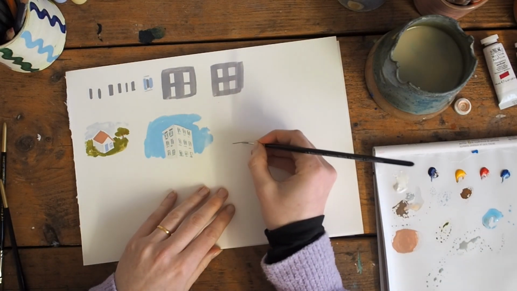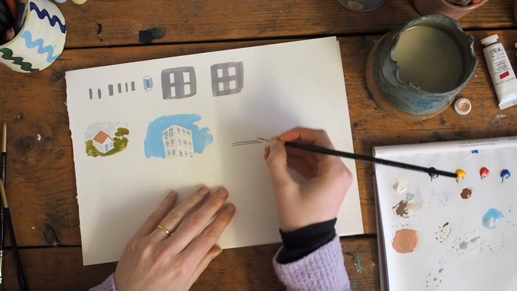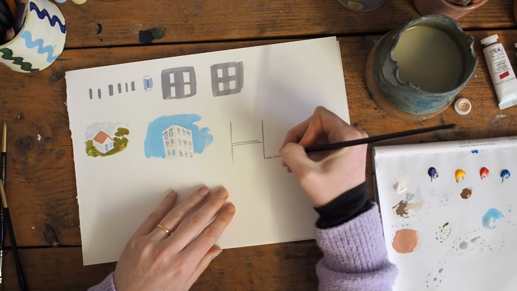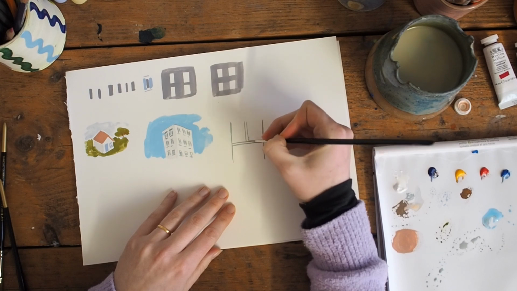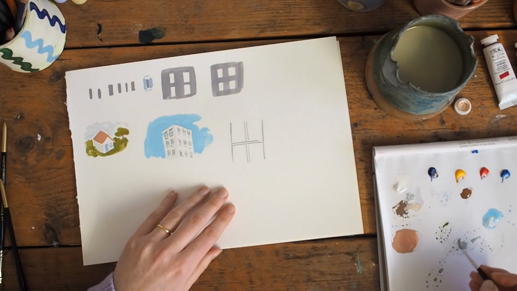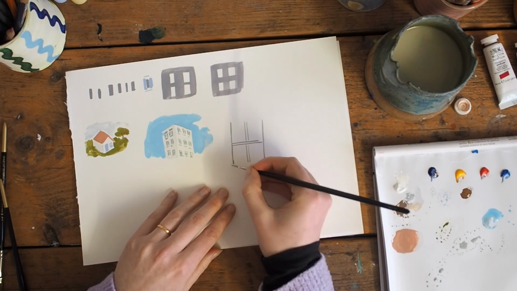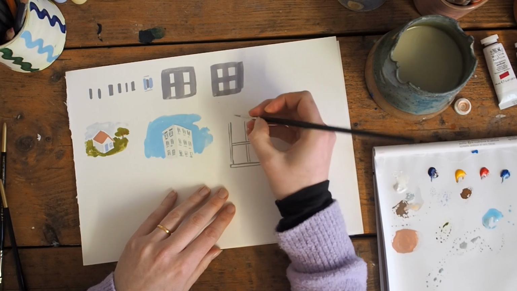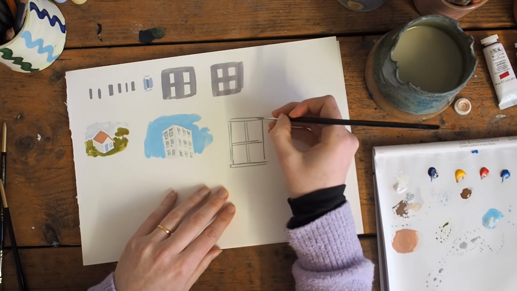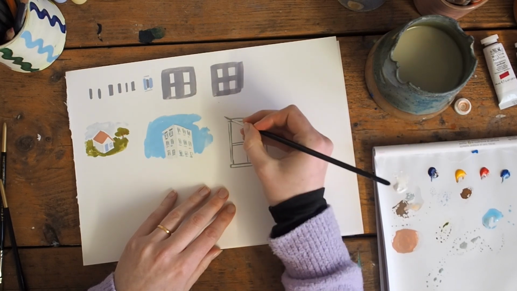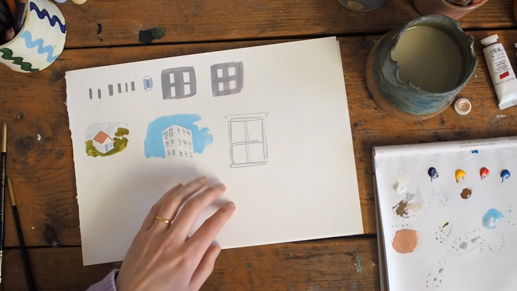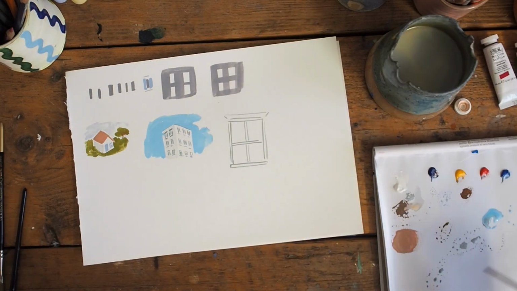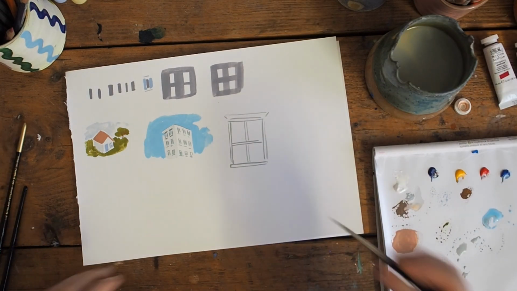So maybe we've got the bit coming across, all the window details here, and then filled in the window panes with whatever colour they're going to be inside.